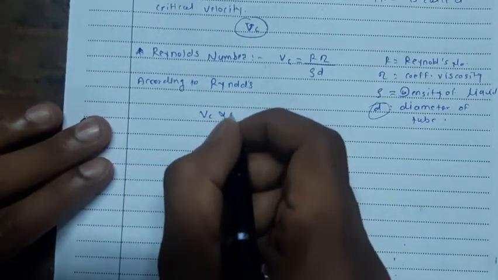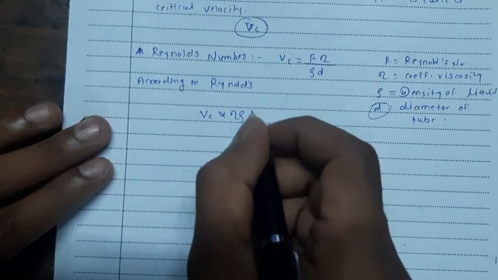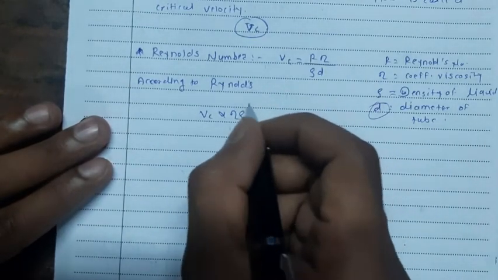Here A is the dimensional coefficient of eta, B is the dimensional coefficient of rho, and C is the dimensional coefficient of d.